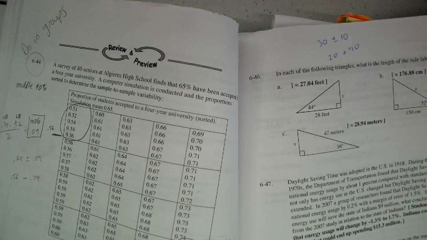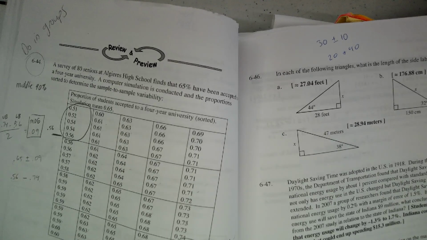Here's Integrated 3, problem 6-44. It says a survey of 80 seniors at Algiers High School finds that 65% have been accepted to a 4-year university. A computer simulation is conducted and the proportions sorted to determine the sample-to-sample variability.